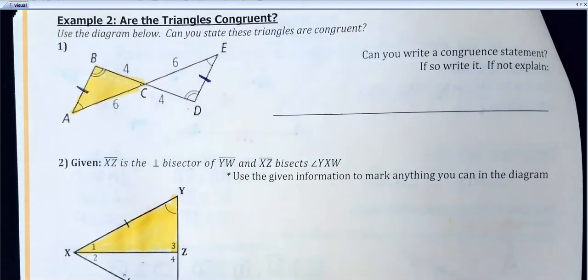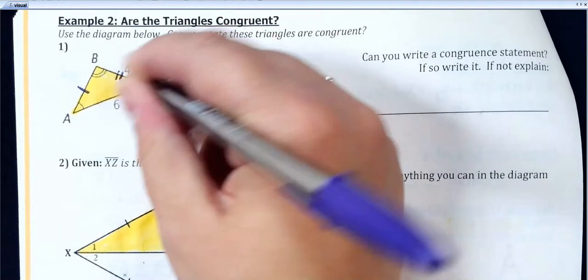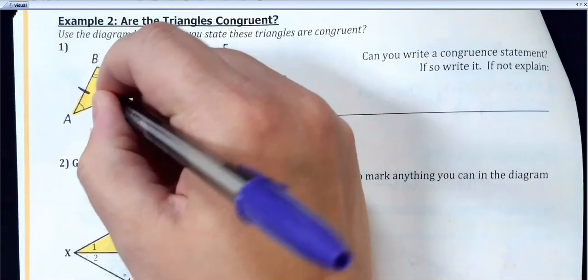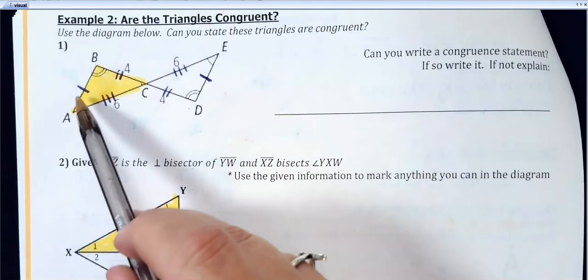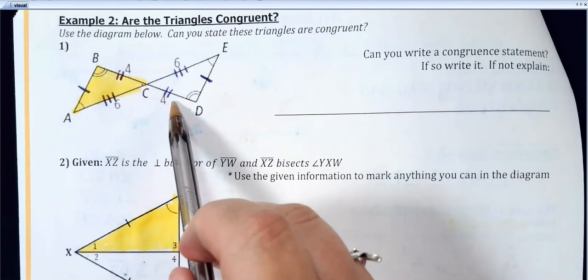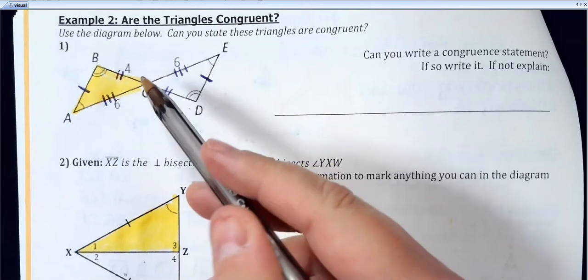So since those are both 4, I'm going to put a double mark on that. So that's another set of sides. And C to E and A to C, I'm going to put a triple mark on that because those both say 6. So this side is congruent, BC and CD are congruent, AC and CE are congruent. So I have all 3 sets of sides.